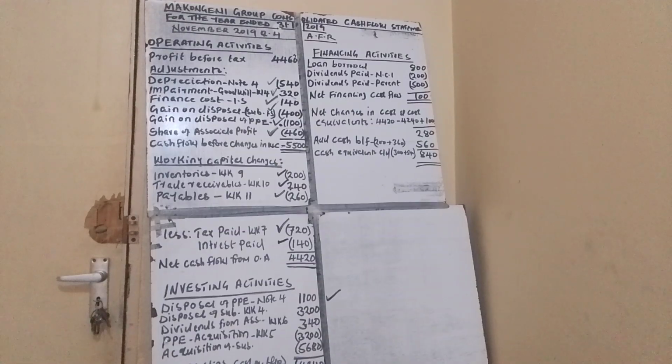Disposal of subsidiary. We record the actual figure that you receive. The actual figure which you receive. So you can check that.